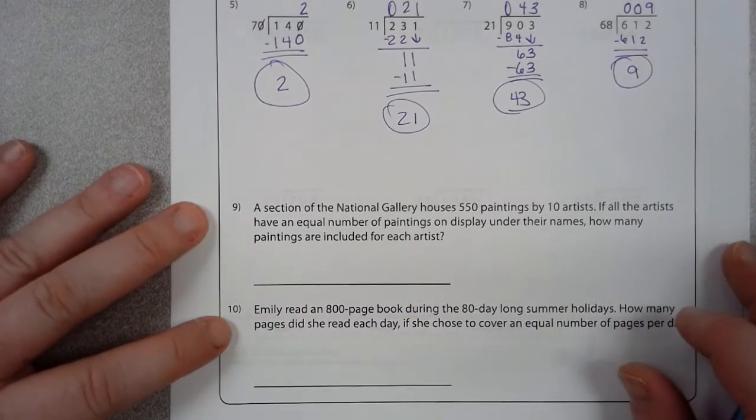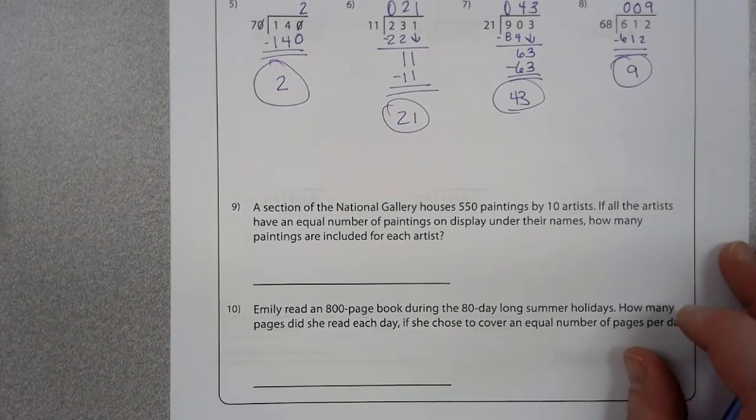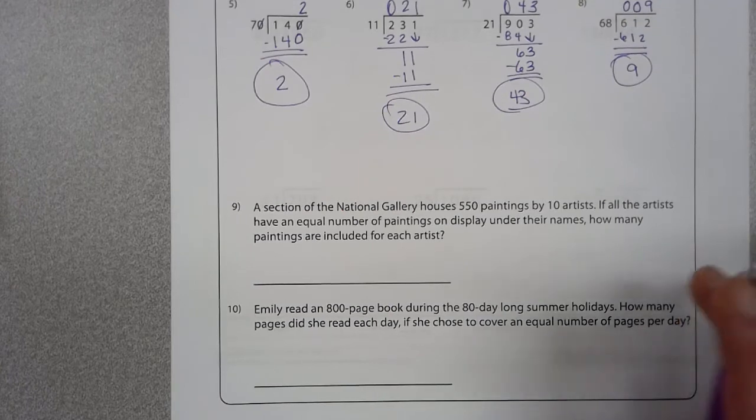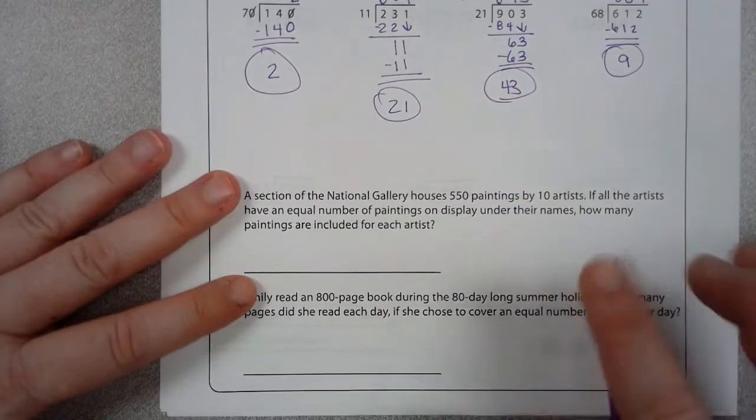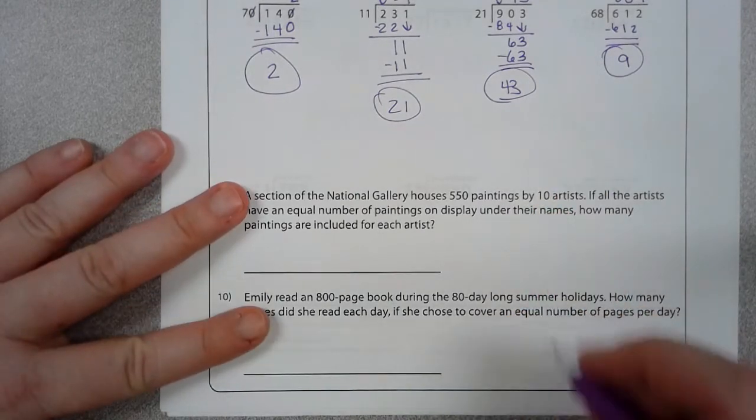A selection of National Gallery houses 550 paintings by 10 artists. If all the artists have an equal number of paintings on display under their names, how many paintings are included for each artist? Now, this one is going to be real simple because you're dividing by 10. And you should remember this.